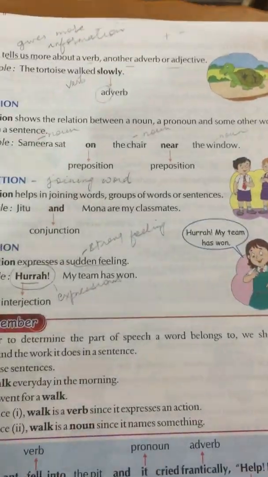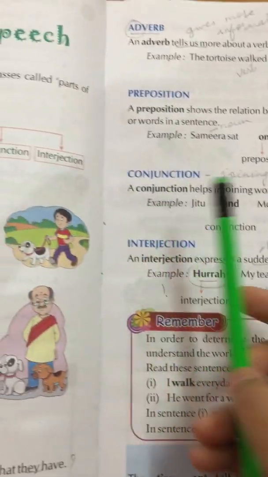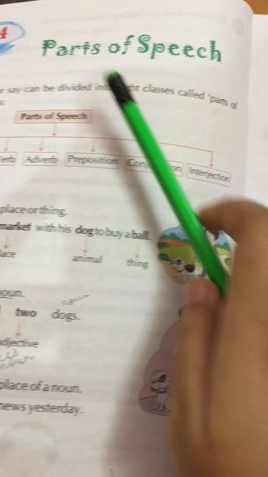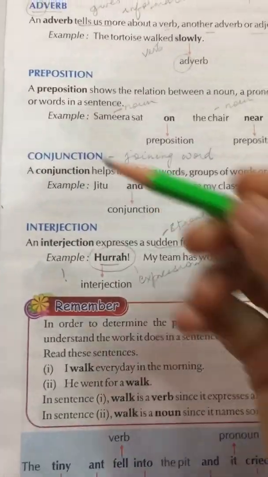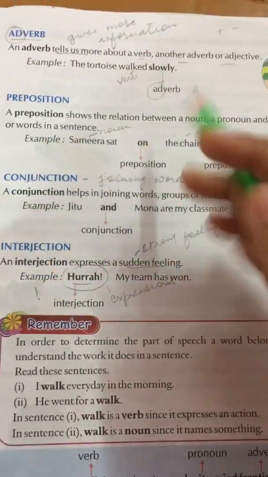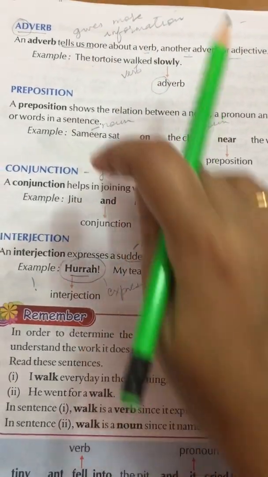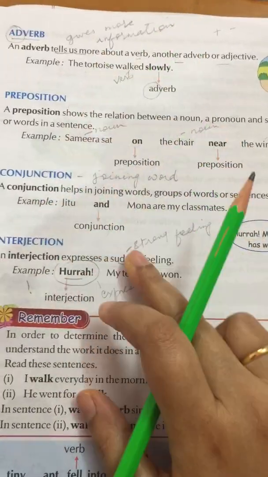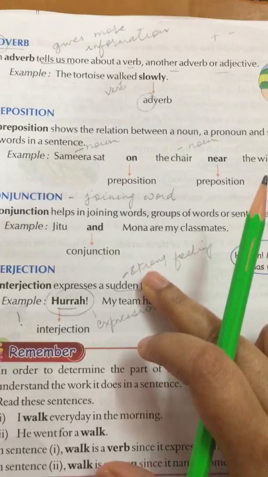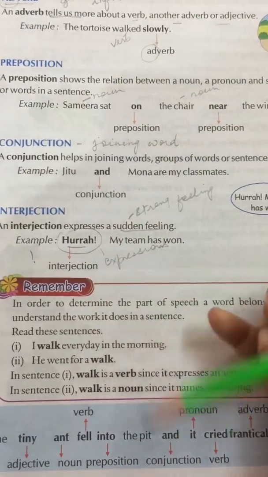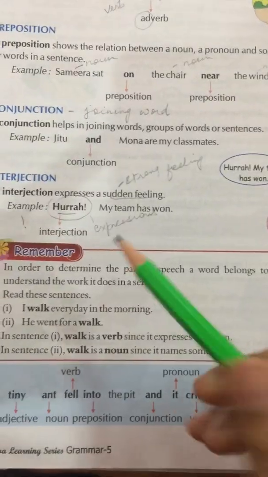So let us open up the chapter that we were studying in the last class, that was parts of speech, chapter number 4. So we had already completed all the 8 parts of speech. I had explained to you the definition of all the 8 parts of speech. Alright? And I also gave you the examples of it in detail. So now we will move to the next part.